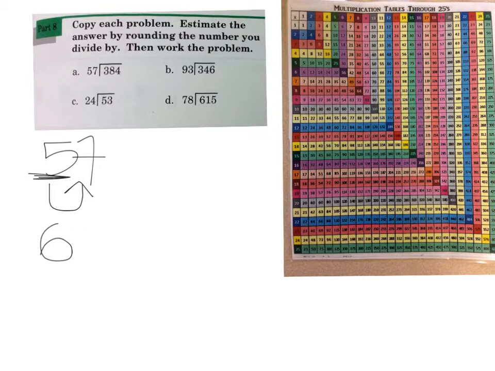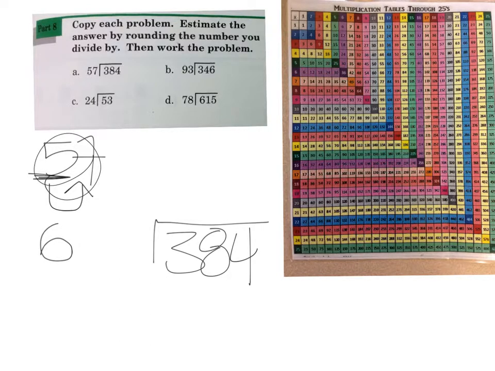And I have to make my closest guess as to how many times that 6 can get into 38. So if I'm doing 384, I need to think to myself, off to the side, how many times can 6 get into 38. So I'm going to go to my multiplication table and find my 6's, and go down and see how close I can get to 38 without going over. The closest I can get is 36, which means 6 times 6. So that means that 57 is going to go into 384 about 6 times.